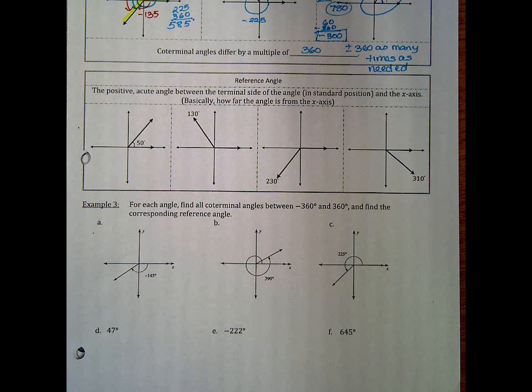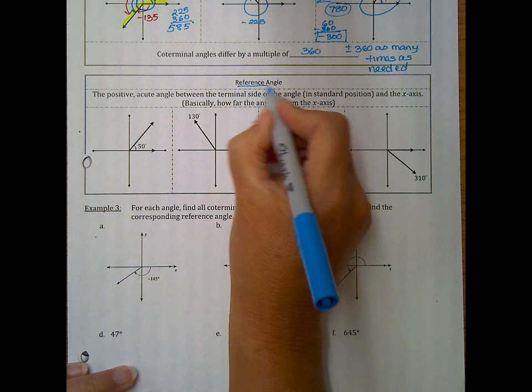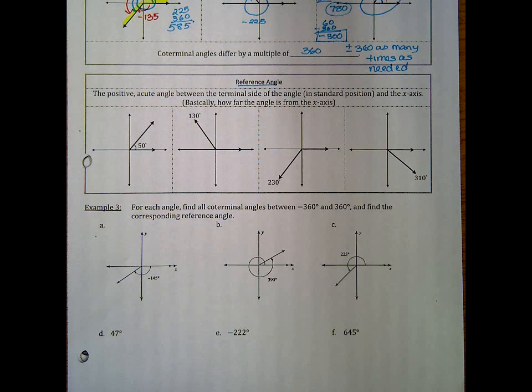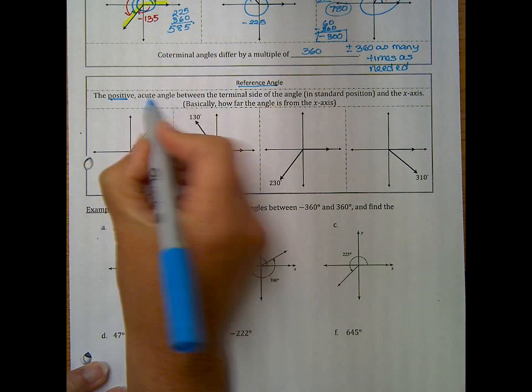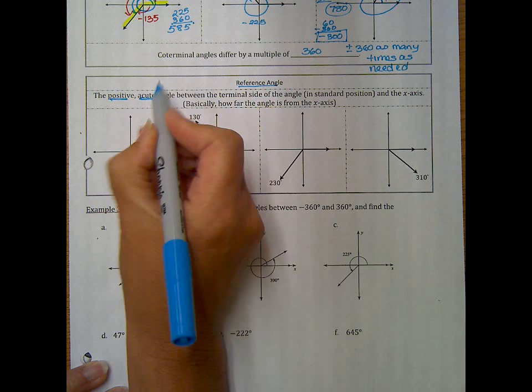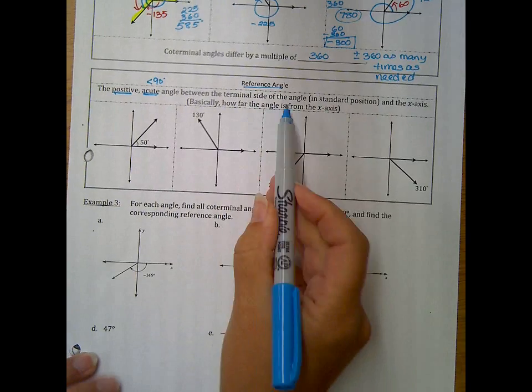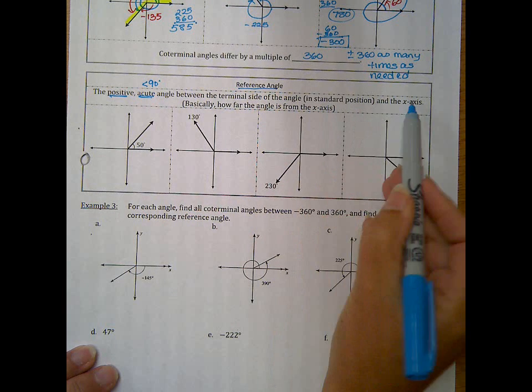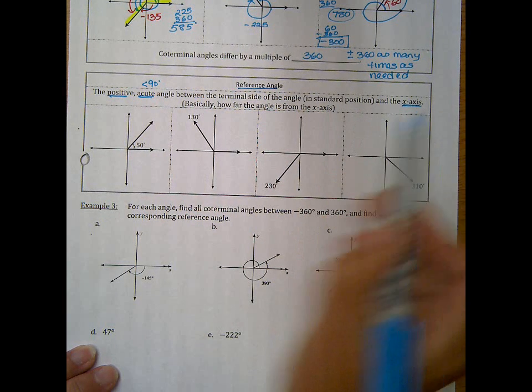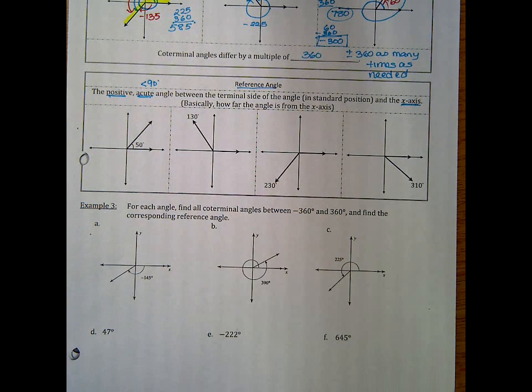So here we're talking about reference angles. Reference angles, the positive, acute, meaning less than 90 degrees, angle between the terminal side of the angle in standard position and the x-axis, basically how far the angle is from the x-axis.